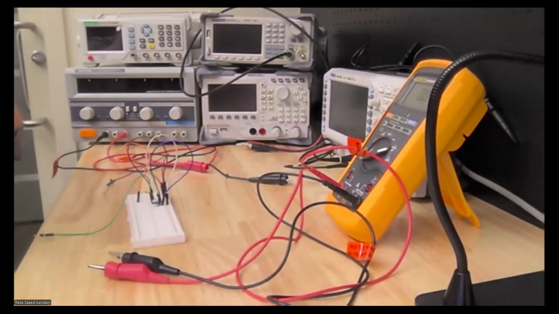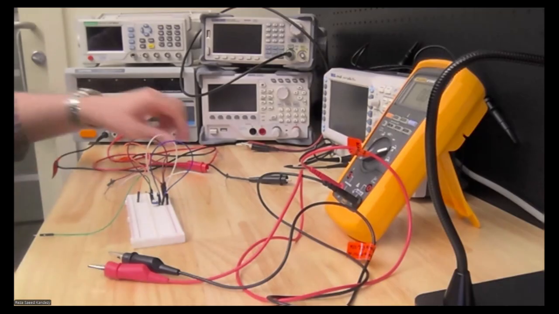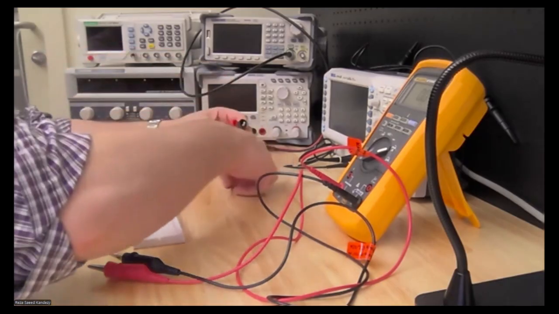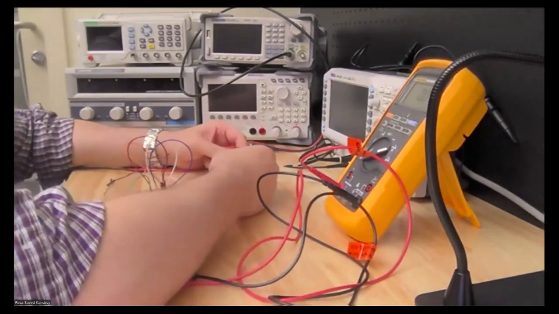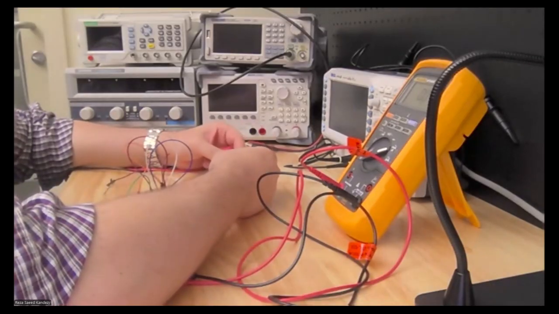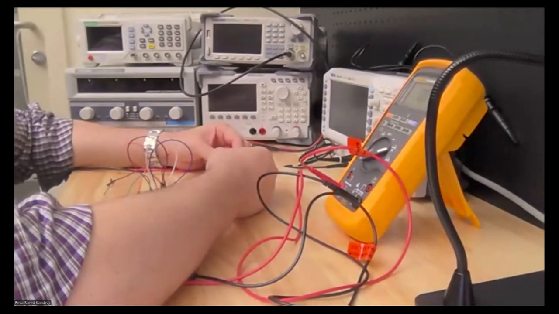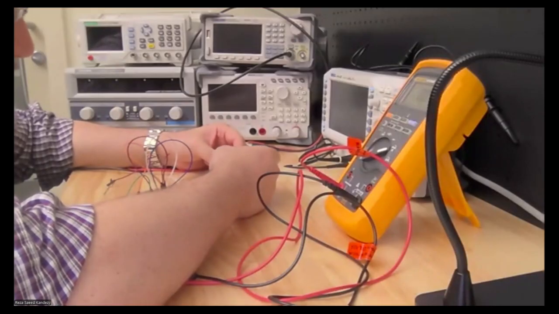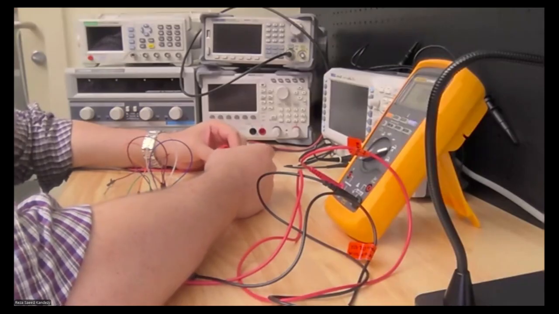Now, the two resistors that we use in the circuit, I ask you to design the values of those resistors by yourself. So I'm not gonna give you the values for the resistors. We ask for somewhere between 50 to 60 microamps of current injected into the base.